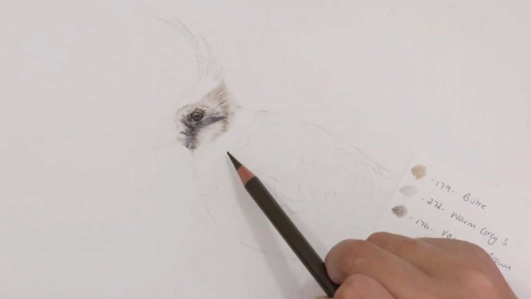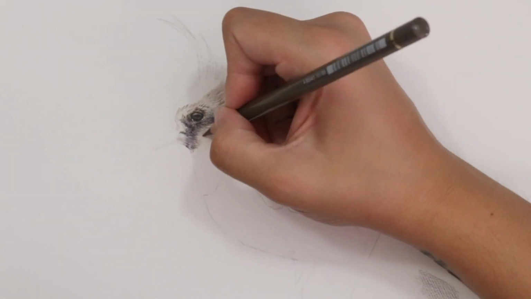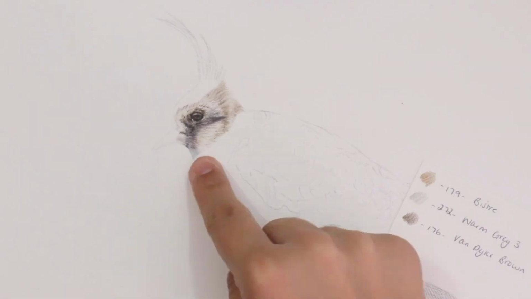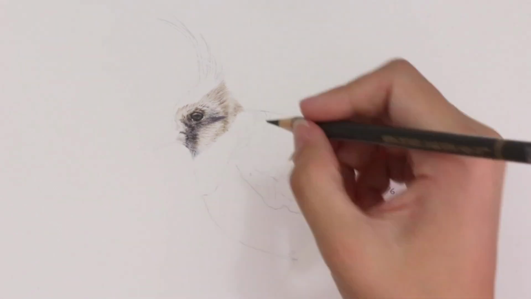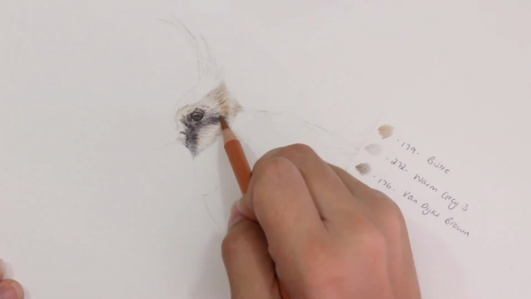On top of that base of the warm grey one, I have layered in some Beaster and some Nougat, and also some warm grey 3 as well, just to build the darker shadows within there.